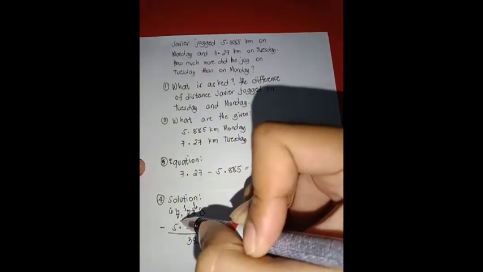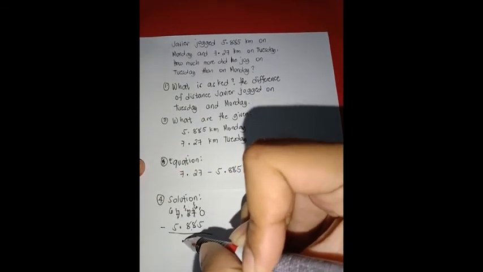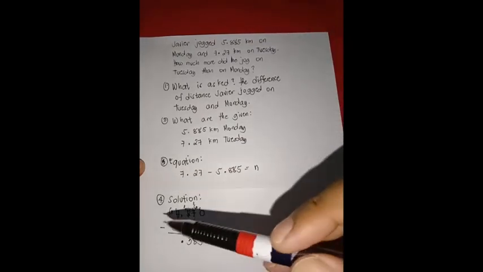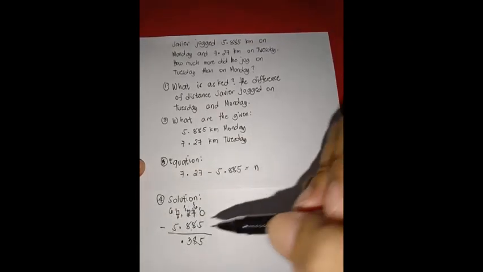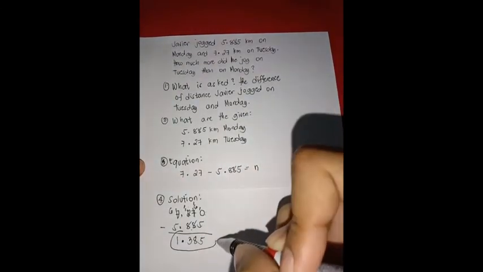And then simply align the decimal point. So i-align na natin siya. So 6 minus 5, we have here 1. So therefore, this is your final answer. Or let's say Javier jogged 1 and 385 kilometers more on Tuesday than Monday.